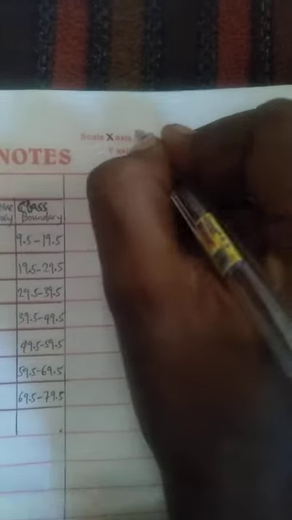With your pen, we are going to write out for our x-axis, we are using 2 centimeter to represent 10 units. And also on our y-axis, we are also using 2 centimeter to represent 10 units. So if you are going to be using 5 units for your own y-axis, you should make sure you write 2 centimeter to 5 units here.